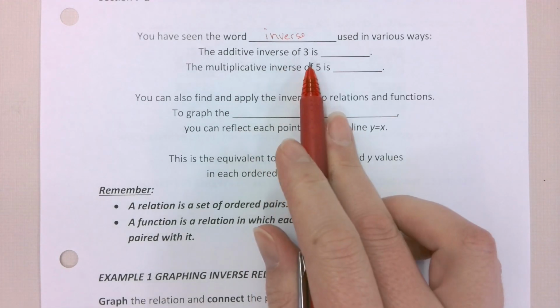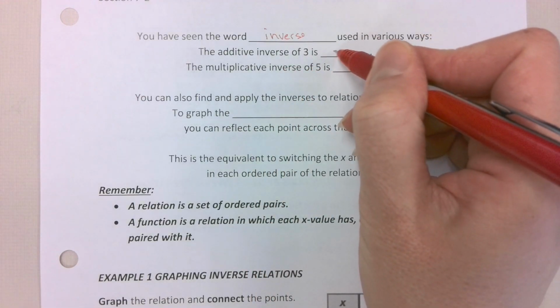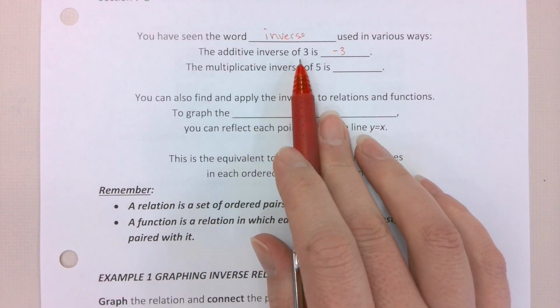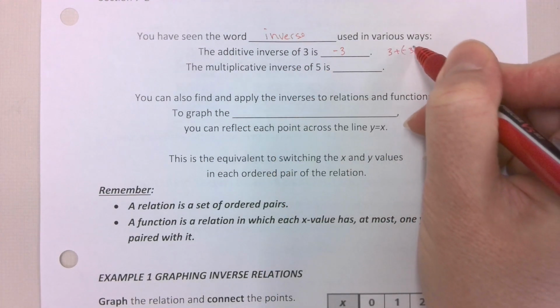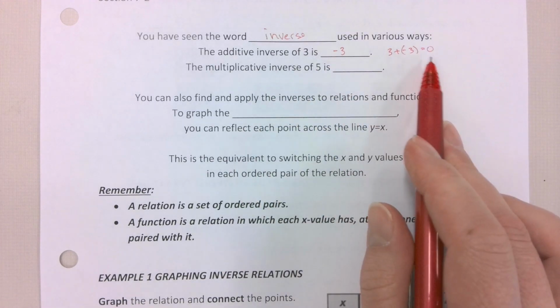The additive inverse of 3 is negative 3, meaning what can I add to 3 to cancel it out? And so 3 plus a negative 3 is 0. So when we're adding, subtracting to cancel, we want to zero it out.